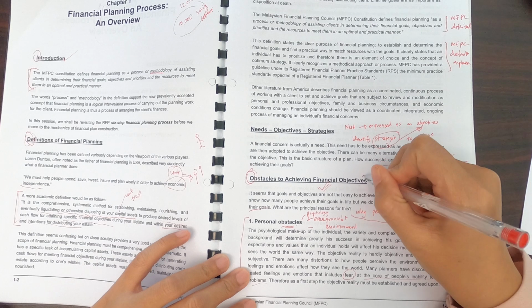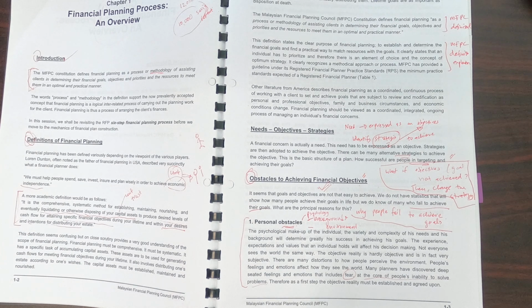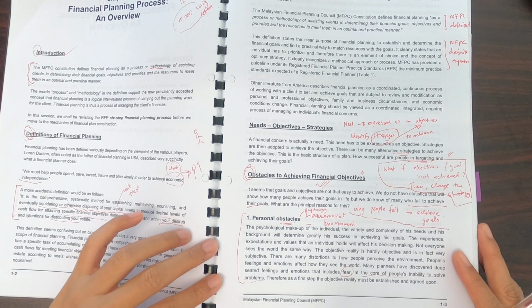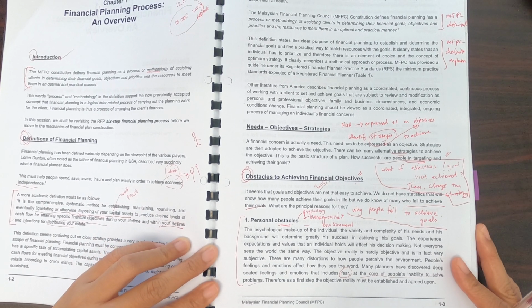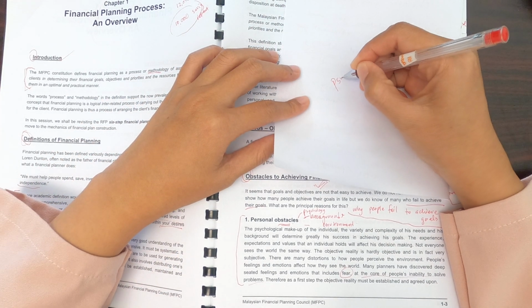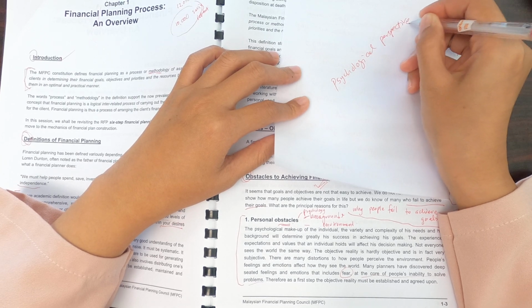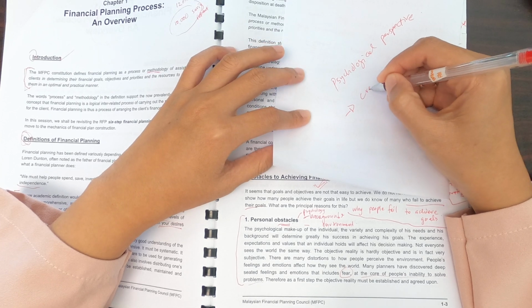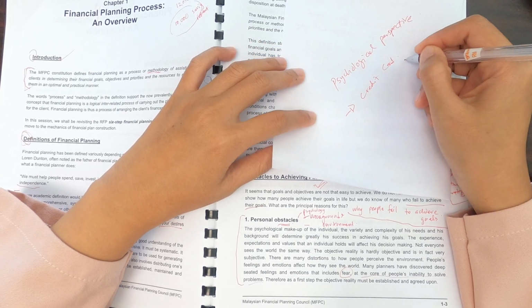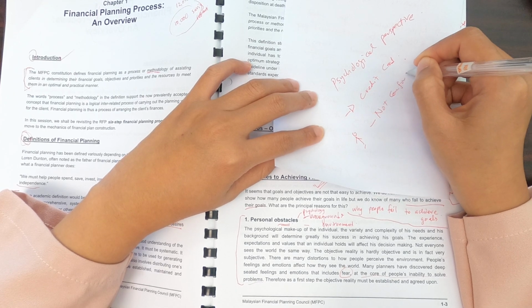Number one, personal obstacles. This is very much related to psychology: the psychology of the individual, emotion, background, or environment. Because every person has their own style of managing their money. For certain people, from a psychological perspective, they think it is okay to spend a lot using a credit card, for example. But for certain other people, it might not be comfortable to use a credit card.